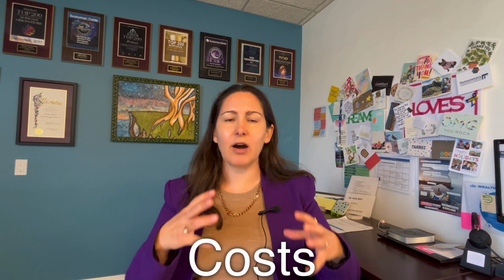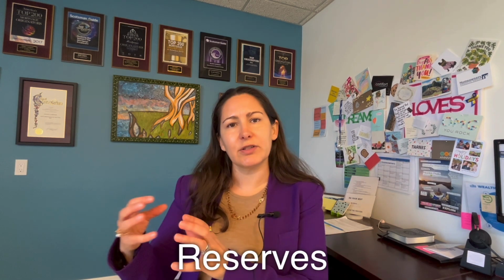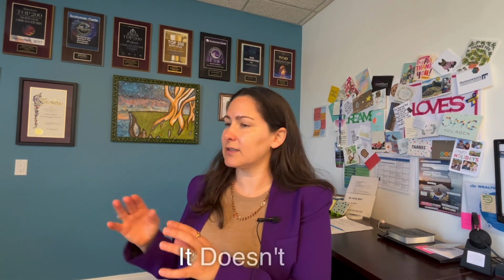So your closing costs are indeed what are at the basis of the transaction when you close, when you purchase or refinance your property, and your reserves are the money on hand after closing. It doesn't go into any separate account. You simply prove that you have access to it, and then that money can be used.